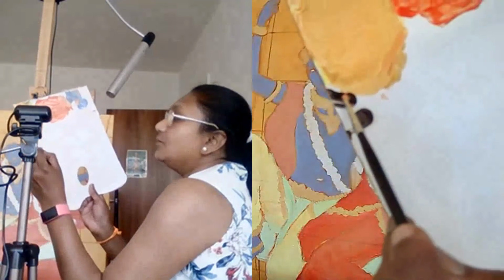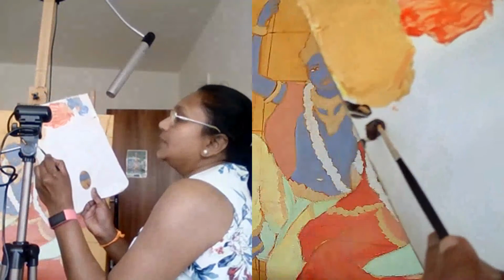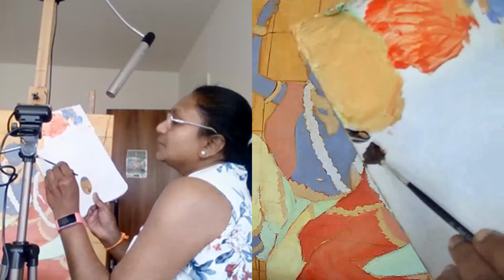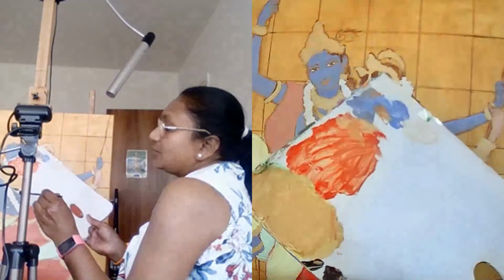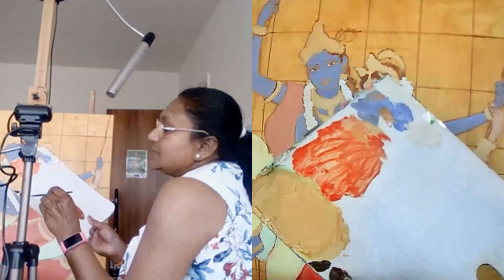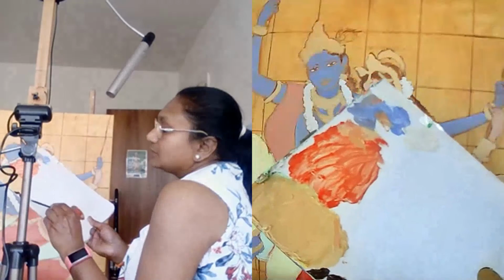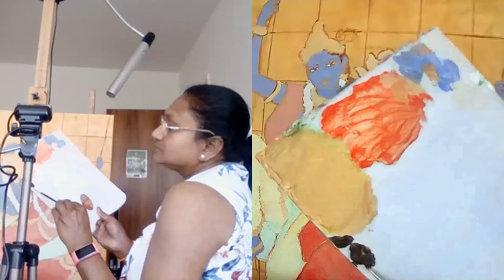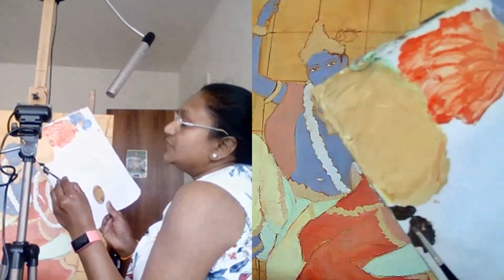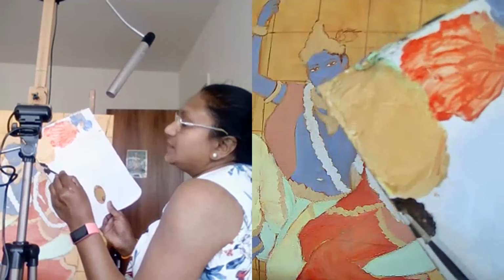So I'm going to take only a tiny bit of this black and blend that to the brown, the burnt umber. So it is still looking on the browny side, but it is getting slightly darker.